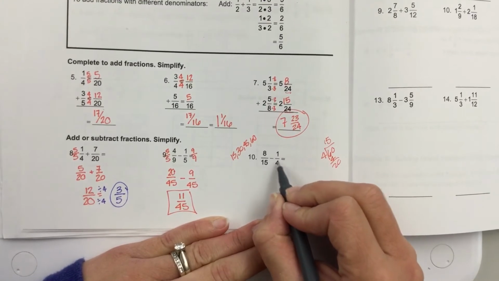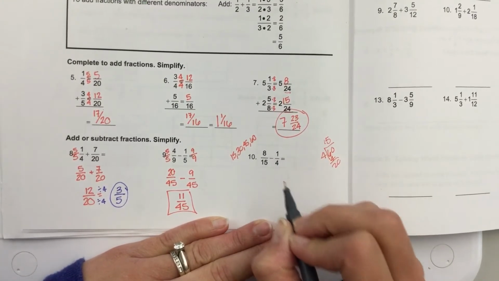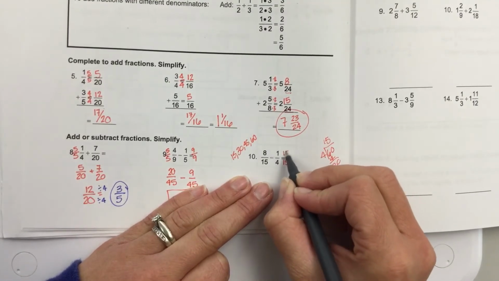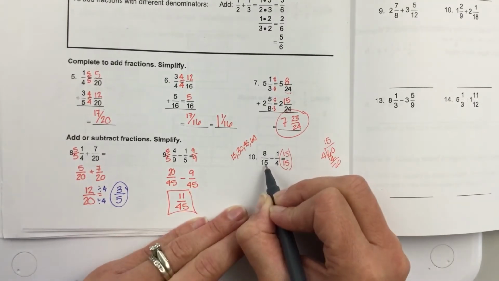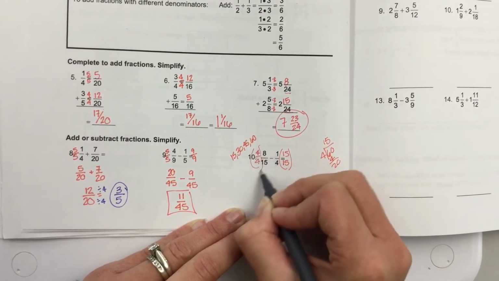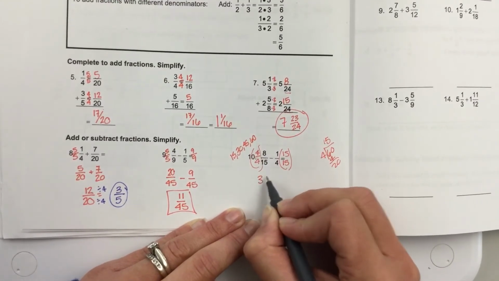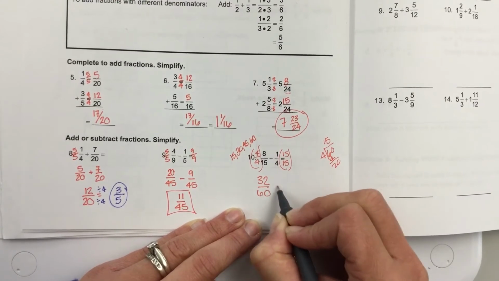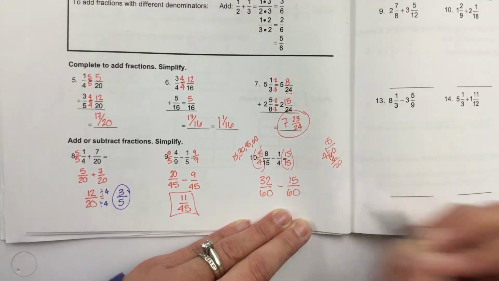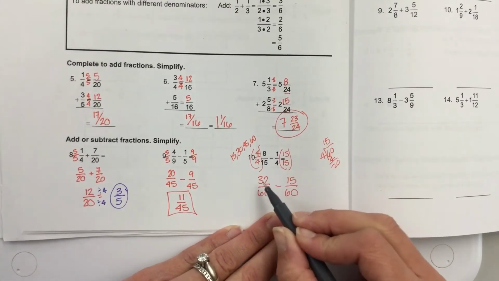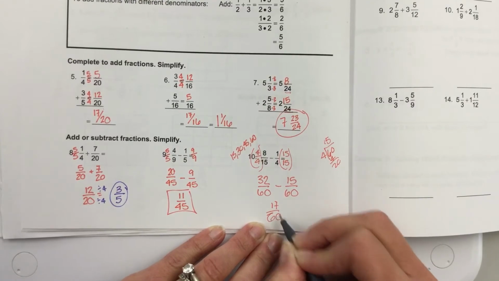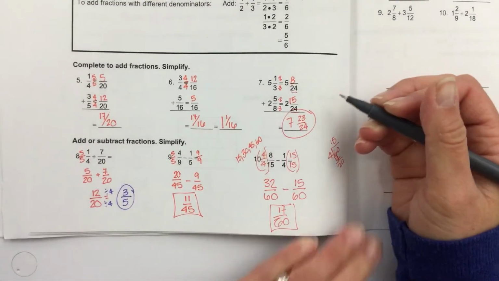So in order to get 4 to 60, you'd have to multiply it by a 15 over 15. In order to get the 15 to 60, you'd multiply it by a 4 over 4. This gives you 32 over 60 minus 15 over 60. So this would be 17 60ths. My handwriting got a little crazy there.